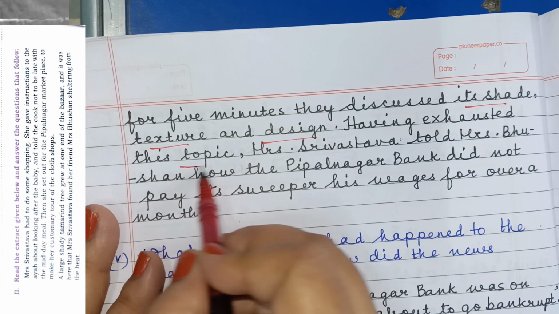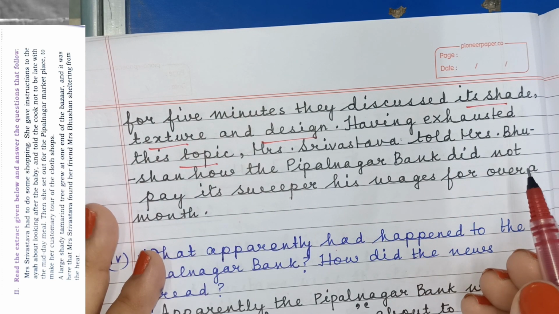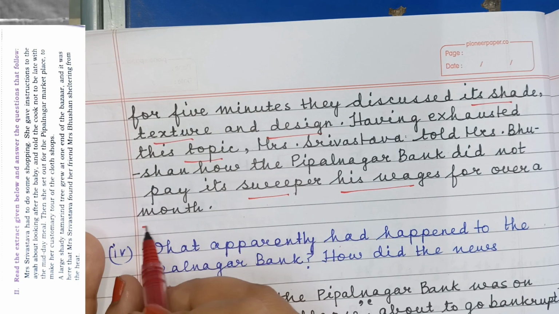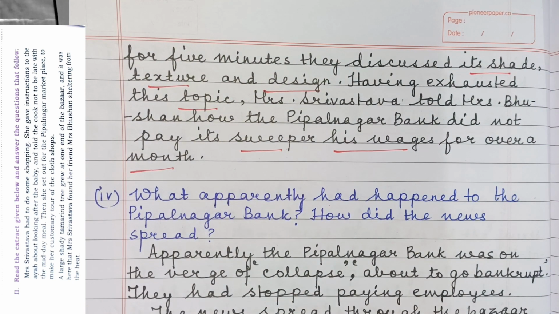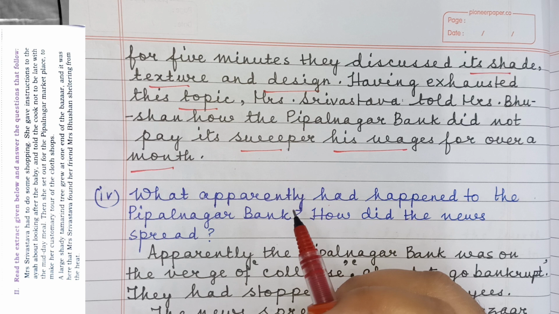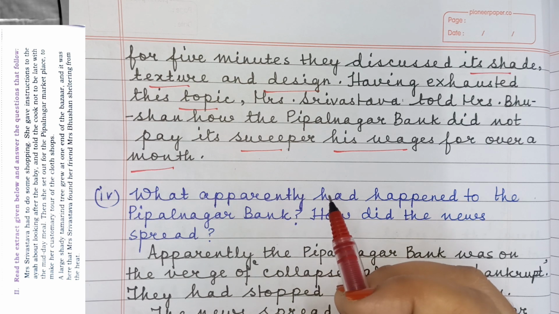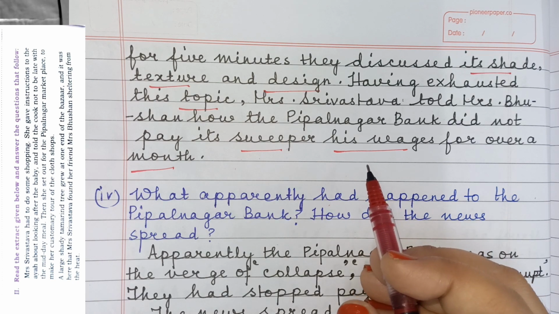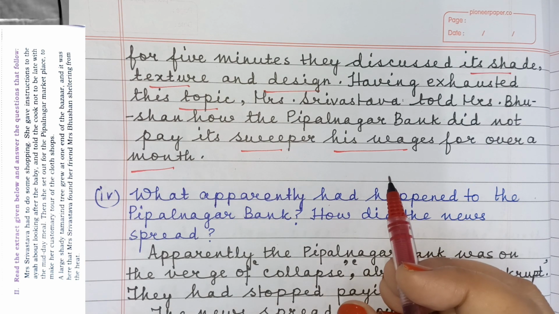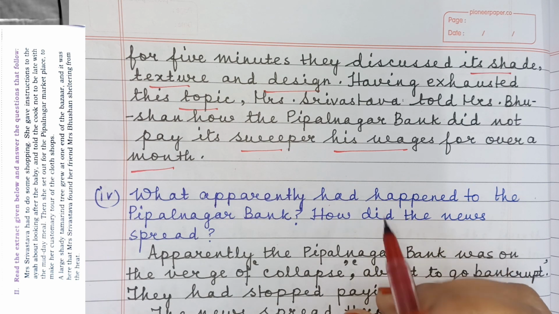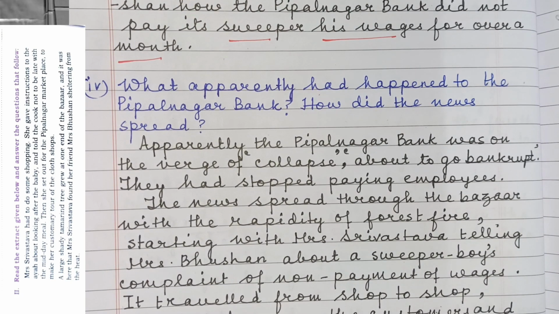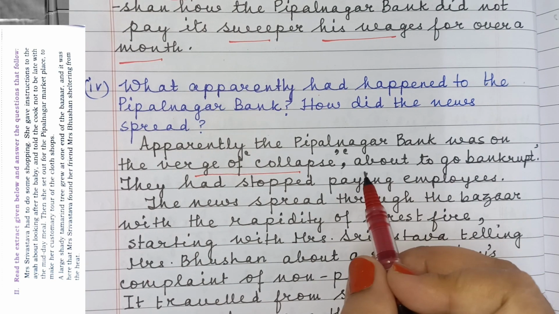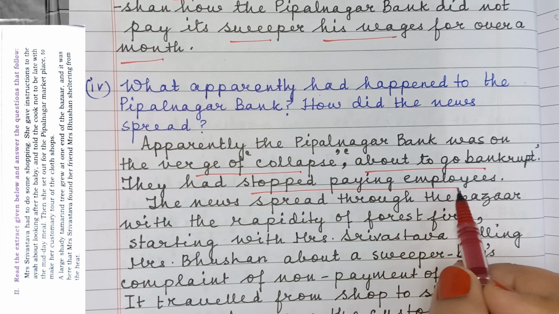Having exhausted the topic, Mrs. Srivastava told Mrs. Bhushan how the Pipal Nagar Bank did not pay its sweeper his wages for over a month. So 20th of the month से क्या हो गया? Over a month sweeper को, एक साधारण सा sweeper है, उसे बैंक ने पे ही नहीं किया. So this information was shared by Mrs. Srivastava to Mrs. Bhushan during their conversation. What apparently had happened to the Pipal Nagar Bank? Apparently, the Pipal Nagar Bank was on the verge of collapse, about to go bankrupt. They had stopped paying employees.